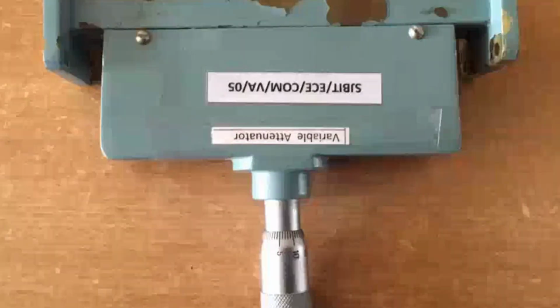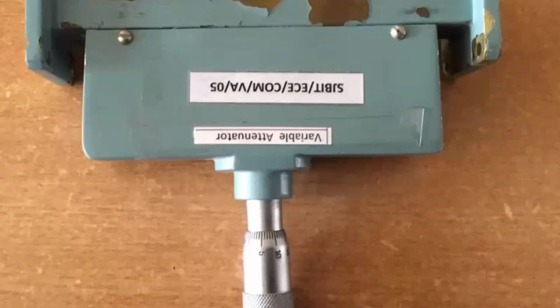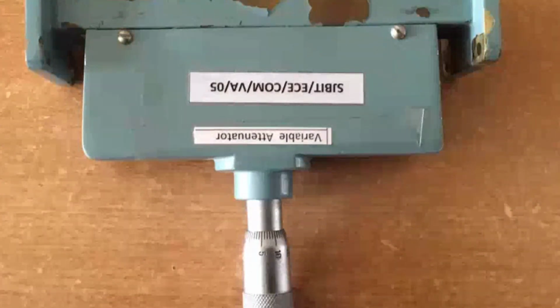So, this is the attenuator. You can see that it is a variable type of attenuator. In this, the rectangular waveguide structure is there, which is on the top, and the knob at the bottom, there's a meter reading 5, 10 like that, right? So that is the meter knob.